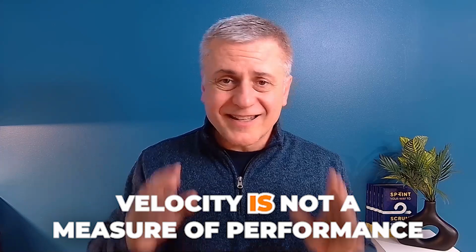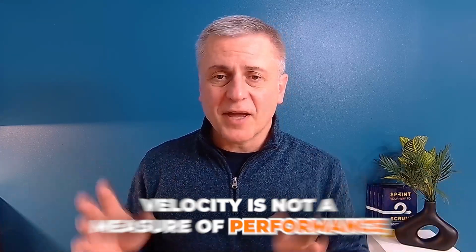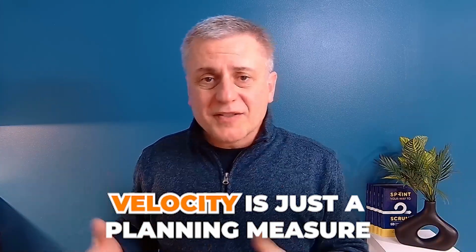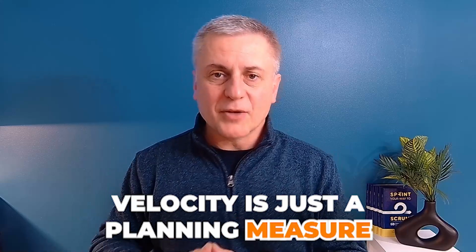So velocity is not a measure of performance. You may have a team with a higher velocity, but that means that they have just estimated their work with more points. Velocity is just a planning measure. It's a tool that developers can use to properly plan the amount of work they're going to commit in a sprint based on how much work they completed in prior sprints.